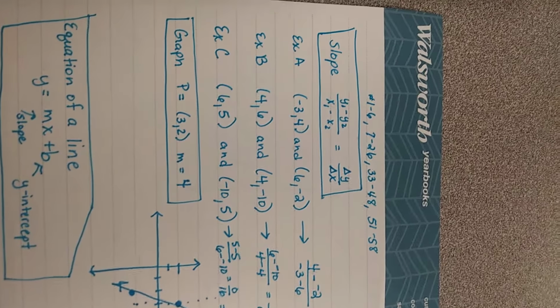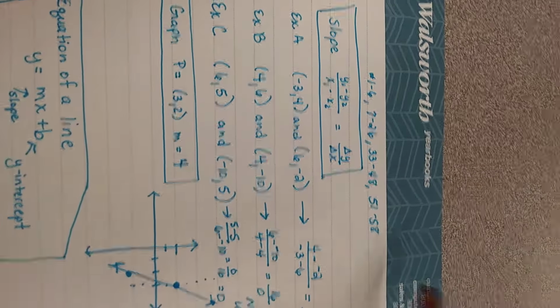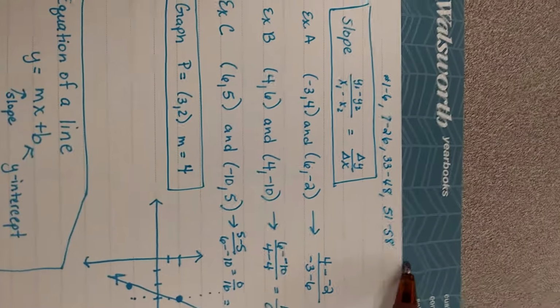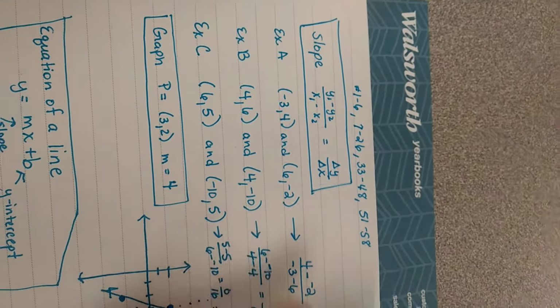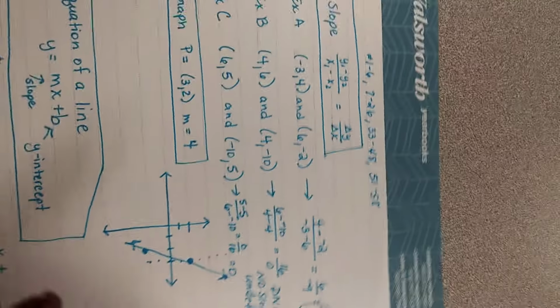Okay, Abby, here we go talking about graphing. So this is the assignment up top that I mostly wrote for my reference. And then below that, I wrote the formula for slope.